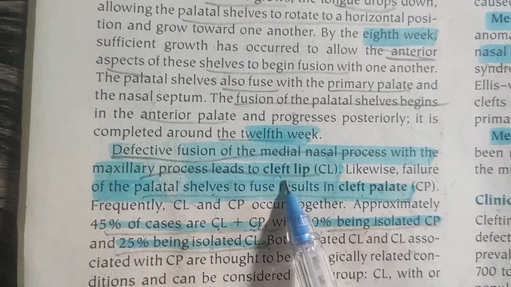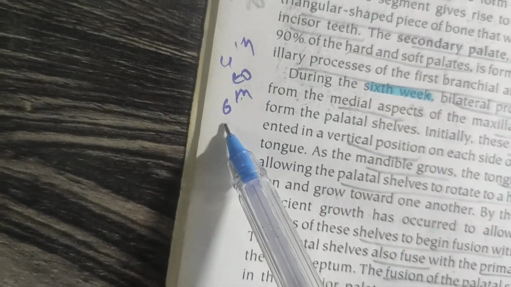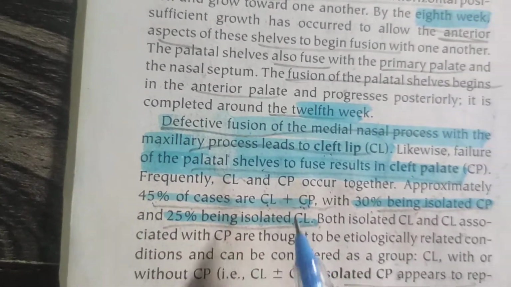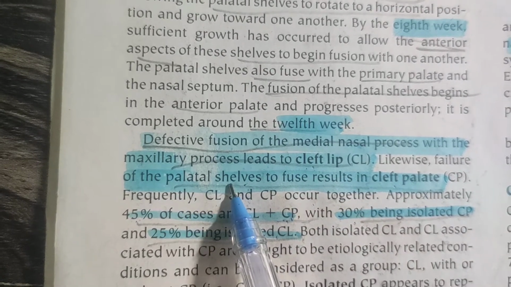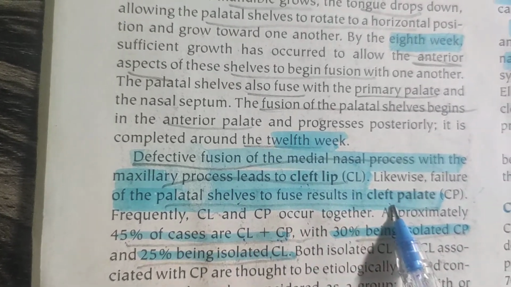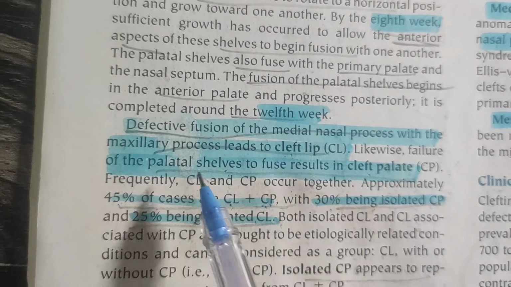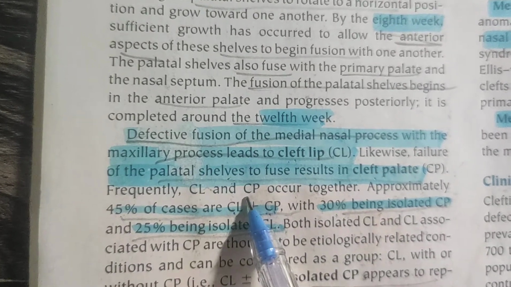Cleft lip usually occurs in 4th to 6th week of fetal life. And what is cleft palate? Cleft palate, when there is a failure of fusion of palatal shelf, it will lead to cleft palate. Now what are the occurrences of cleft lip and cleft palate? Sometimes they occur both together.